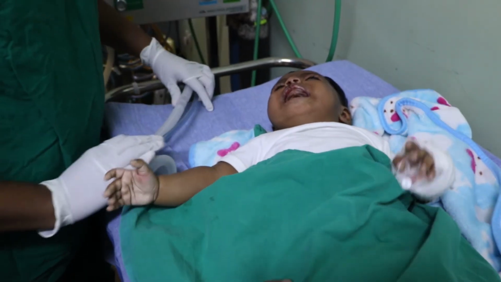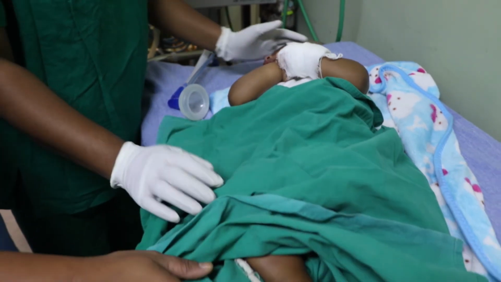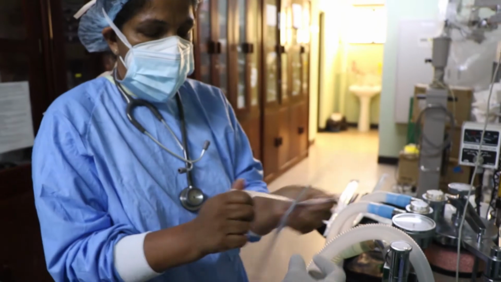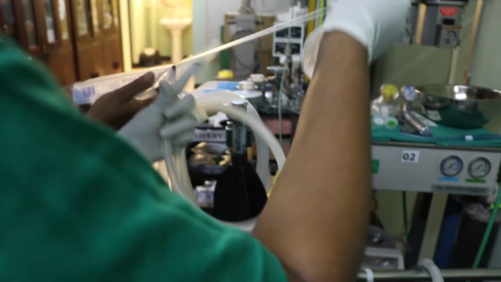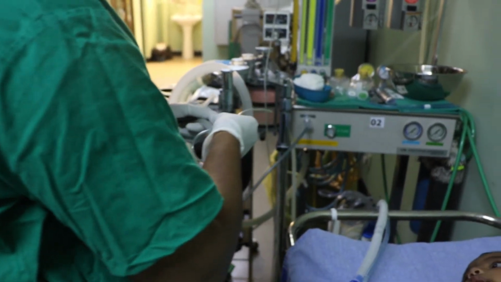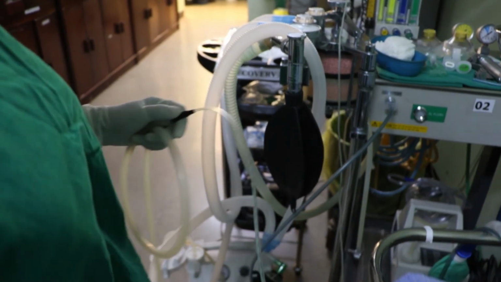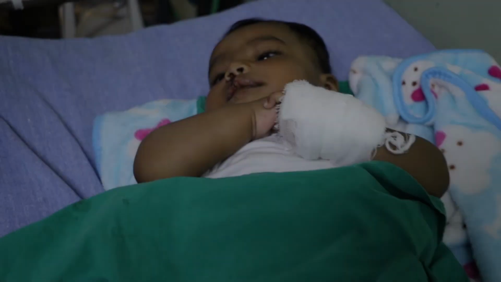Oxygen saturation, heart rate, pulse rate and the blood pressure are being monitored. Nurses also look for bleeding or oozing from the surgical site. If there is excessive saliva or respiratory secretions, those would be suctioned out. And next is to hand over the patient to the patient's mother and to take the child to the ward.